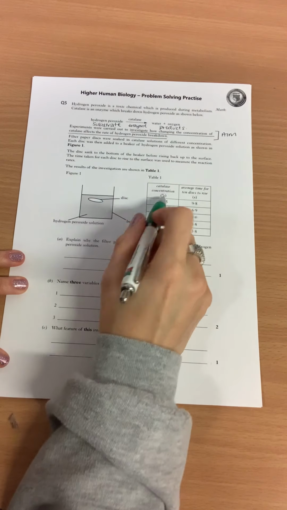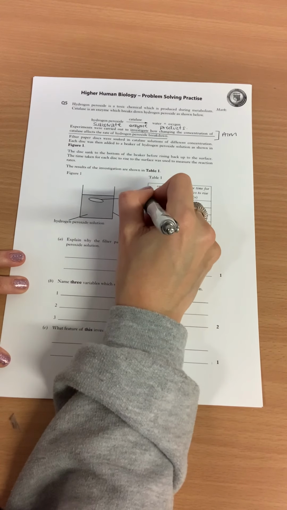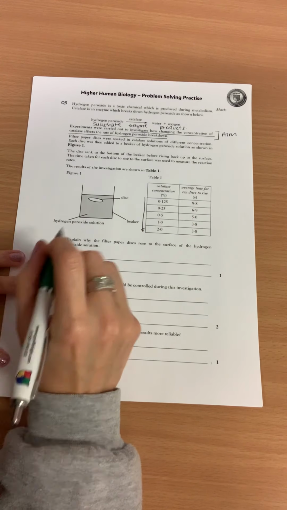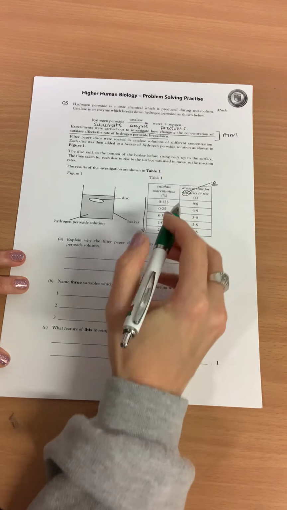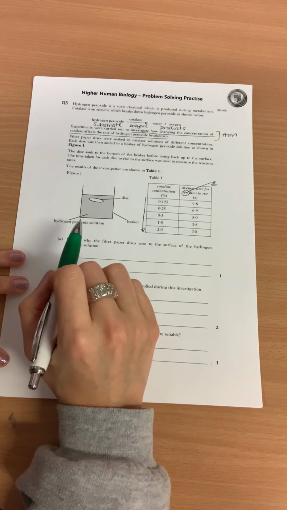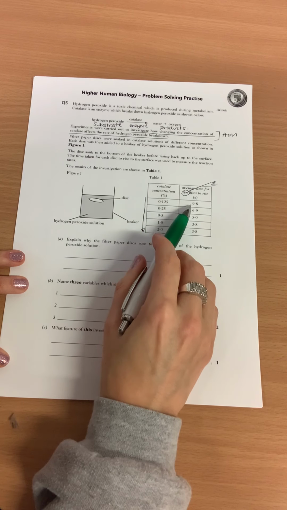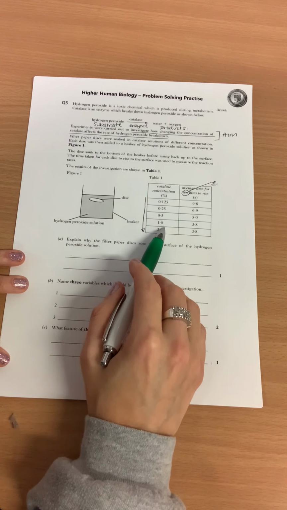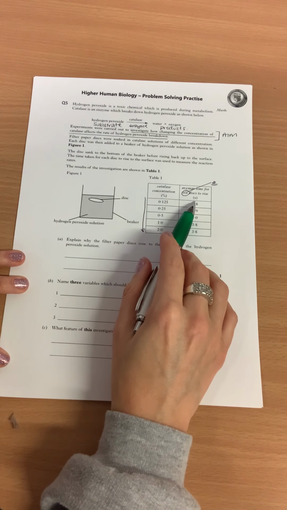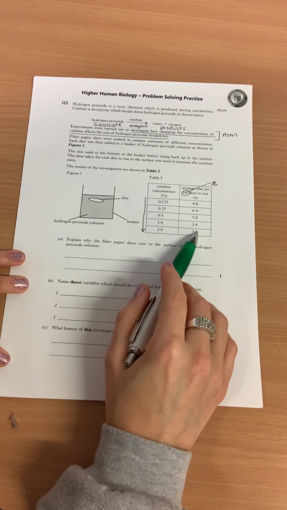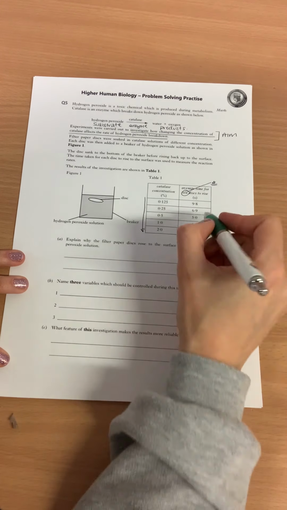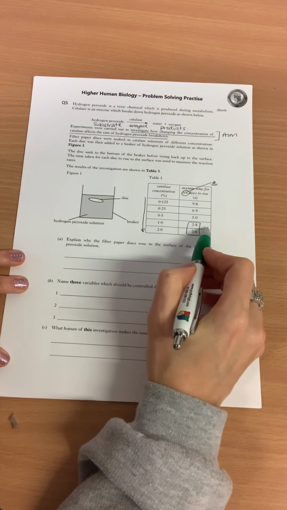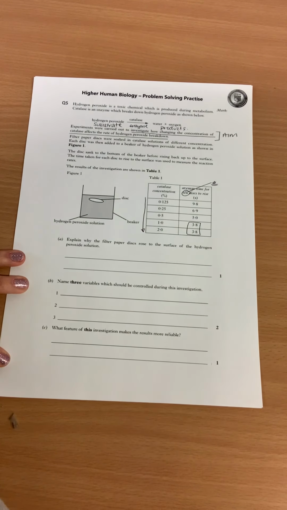So here's table 1. So the catalase concentration is increasing, and then the average time for 10, it's interesting that they give you 10, we might come back to that later, 10 discs to rise in seconds. Okay, so what we can see is as the catalase concentration increases, the average time taken decreases, doesn't it? So 9.8, 6.9, 5.3, and again this is interesting. So it decreases, and then there's no change between 1% and 2% catalase.